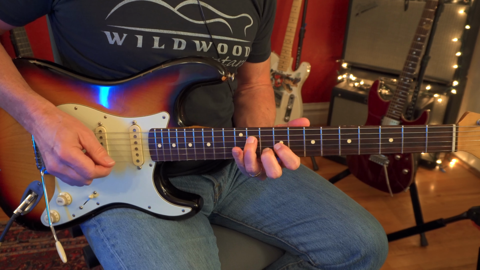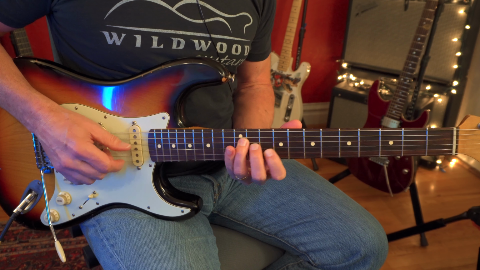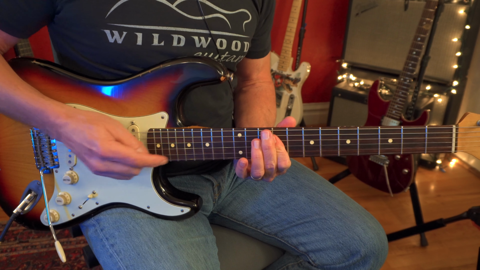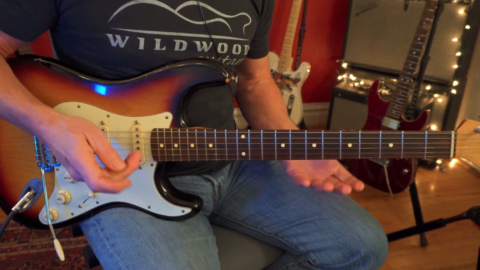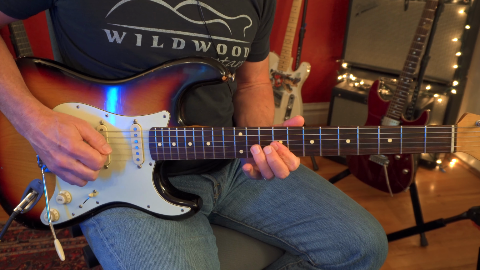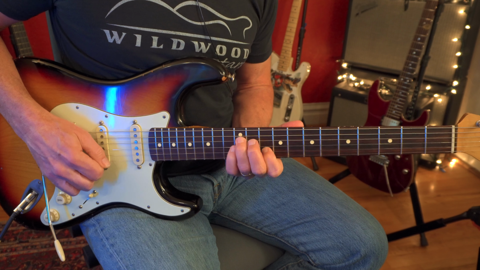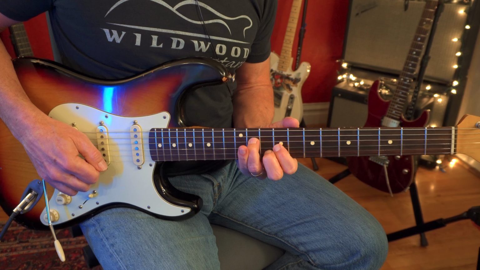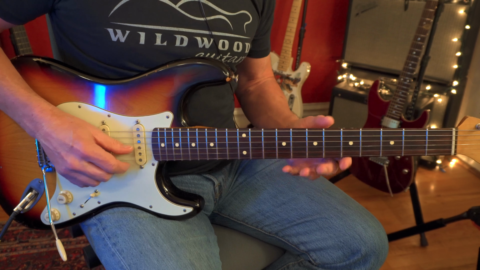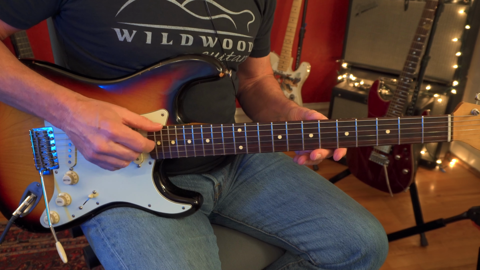Say A here, D, and E, right? So if I take that same idea and just push it up here, I might come up with something like this. Right? Same idea, right? You can take this to any set of strings, any set of chords.